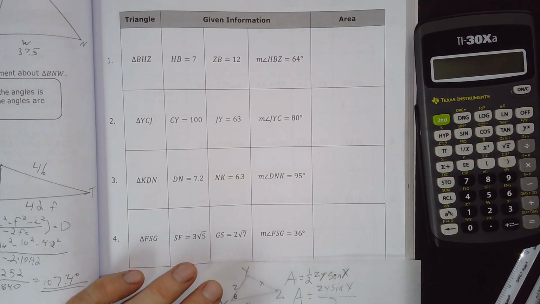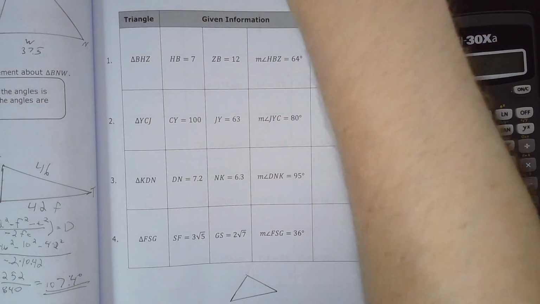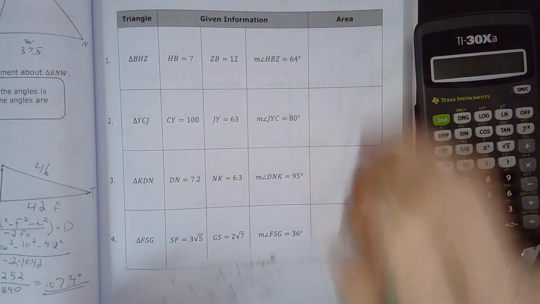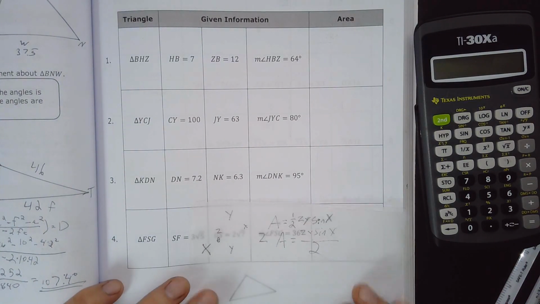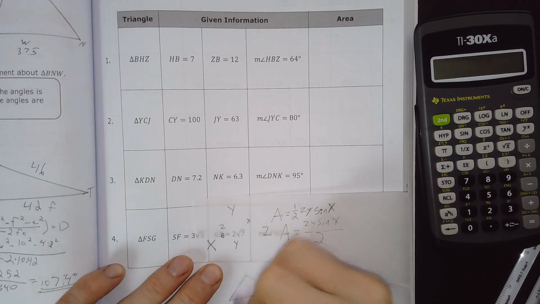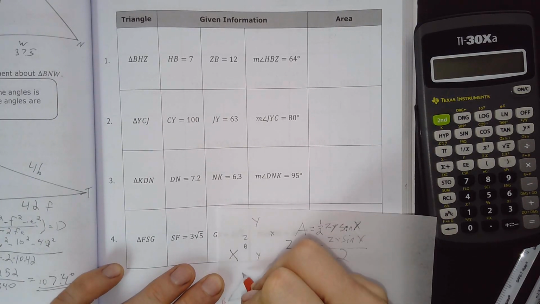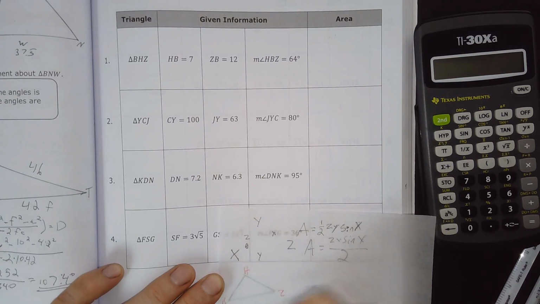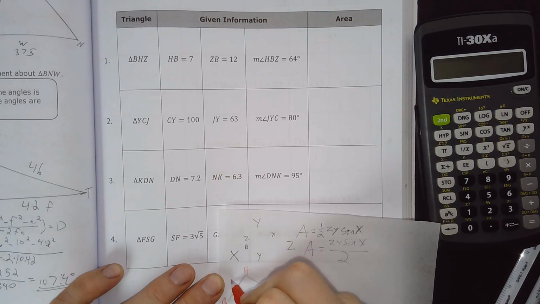Okay, so let's get down to these, and we'll maybe not even have to draw triangles for these ones, but I guess we could reuse the patty paper for this. Let's say we have triangle B, H, and Z. This one is missing Z, so this is 7.